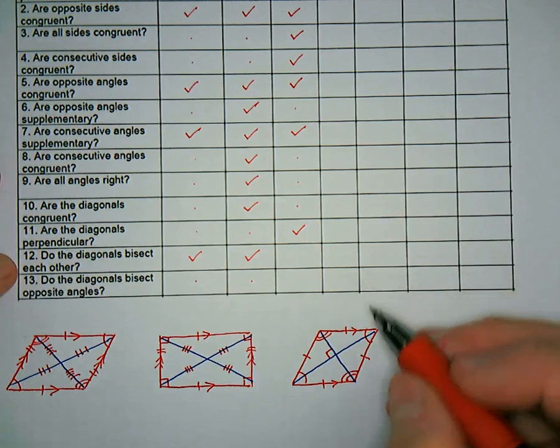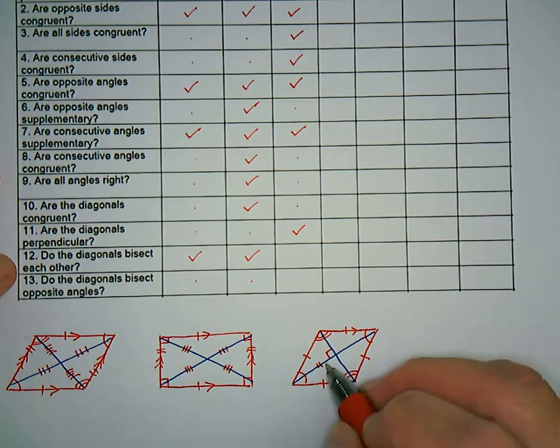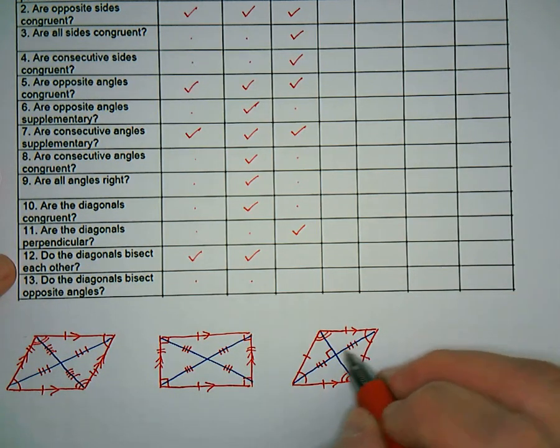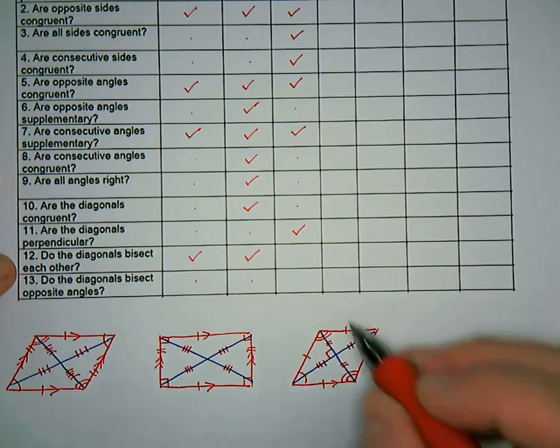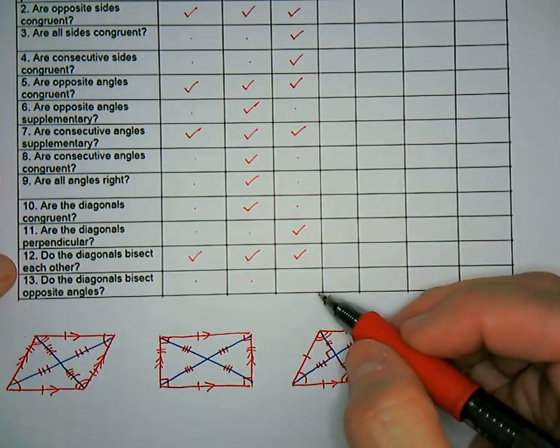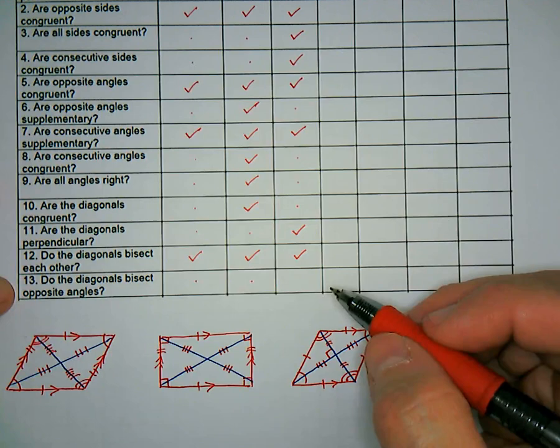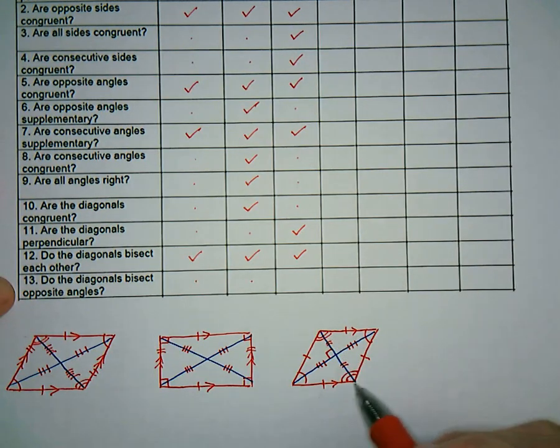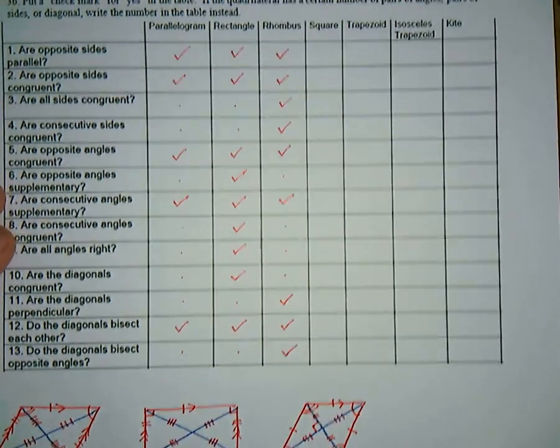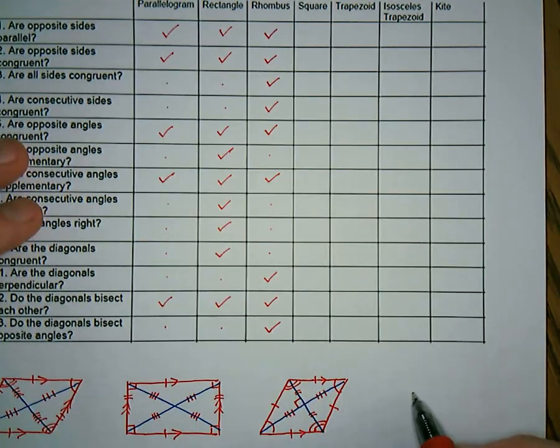Do the diagonals bisect each other? They do indeed bisect each other. Okay? And do the diagonals bisect the opposite angles? Yes. These end up bisecting these angles in the corners as well. All right? So let's talk about a square. Well, squares are pretty easy to deal with. Draw myself a little square here.